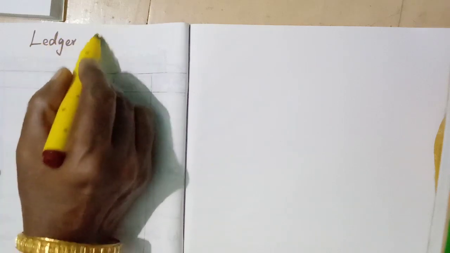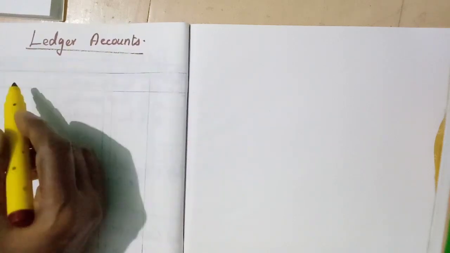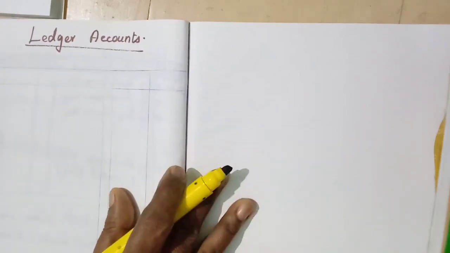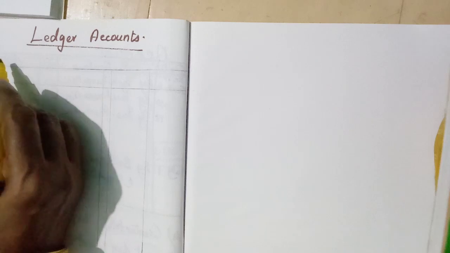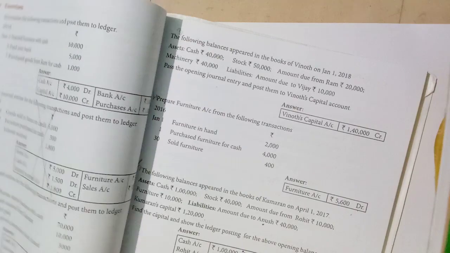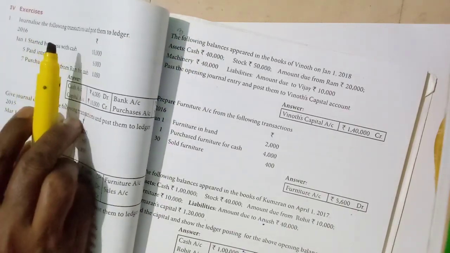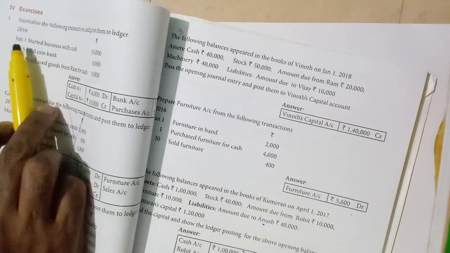Exercise, ledger accounts. How to post the ledger from the journal entries we have learned, isn't it? So exercise 1 we will do: journalize the following transactions and post them to ledger.